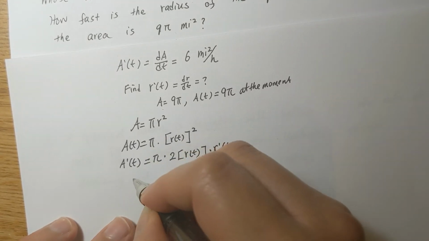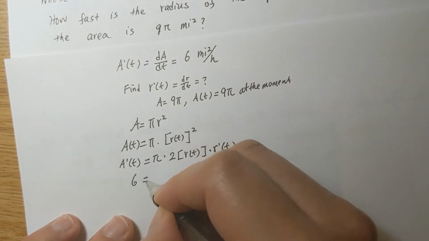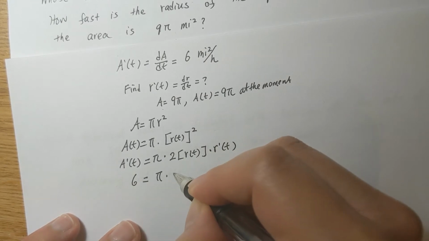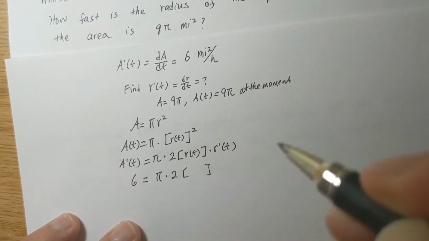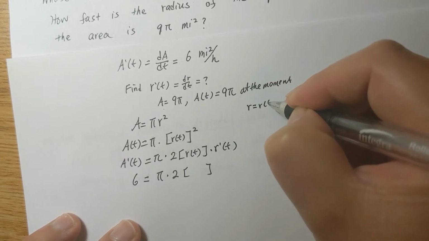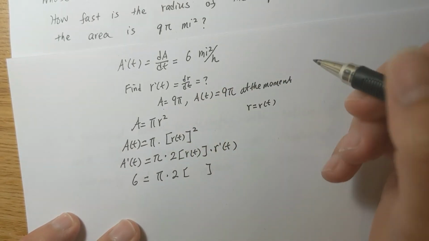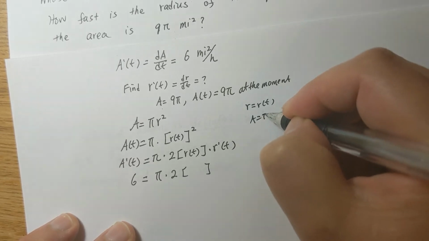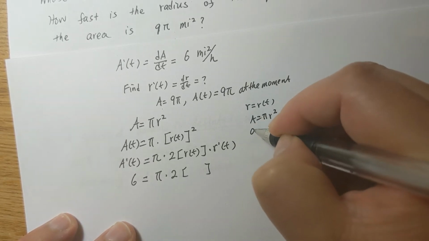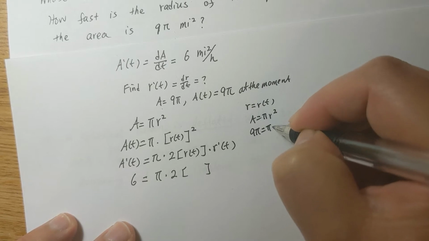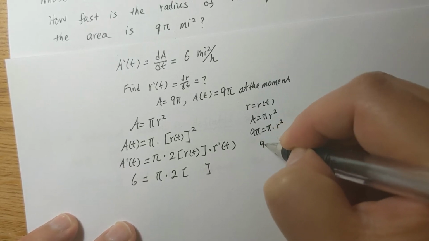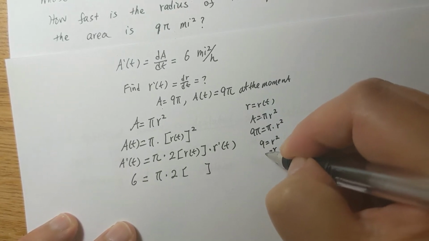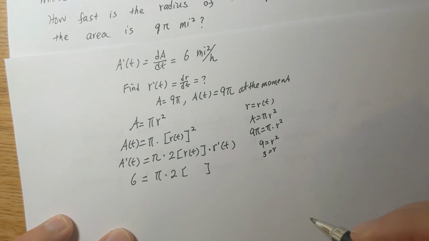So now we are going to do substitution. So this is 6, this is pi, and then 2. What is R of t? R equals R of t. Okay, just like A is A of t. So now we have the information to help us to find the radius. So cancel. So now we got the radius is 3.